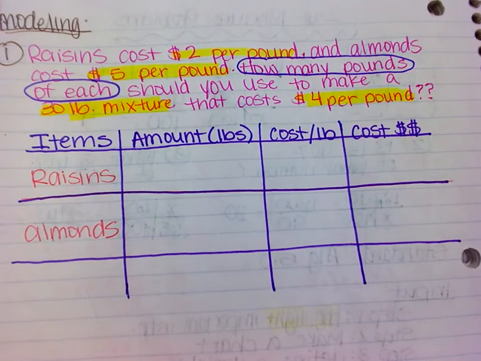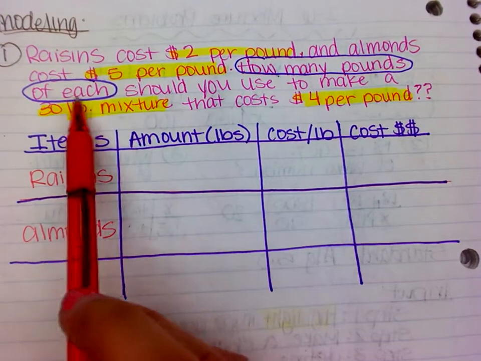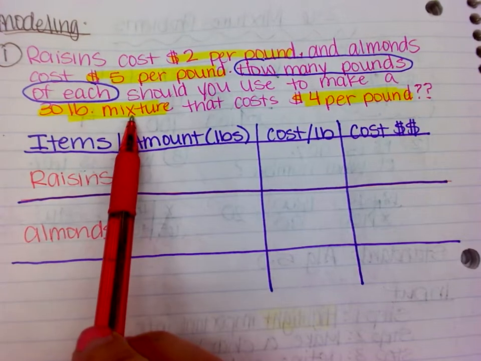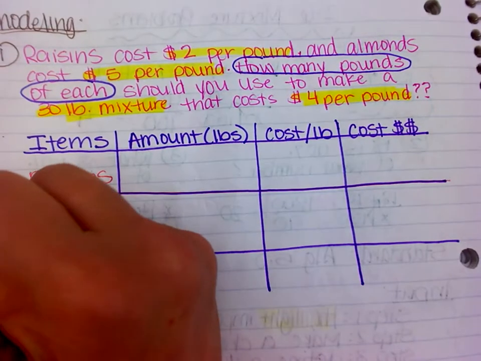Okay. Now let's see if we're talking about anything else. Almonds cost $5 a pound. How many pounds should you use to make a 30-pound mixture? Oh, we want to know information about the mixture. So let's write down the mixture of both of these.